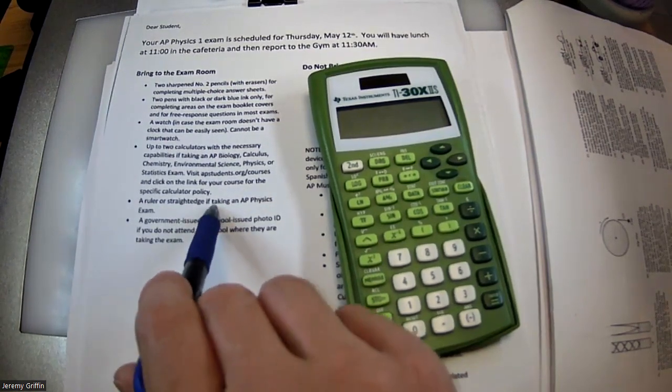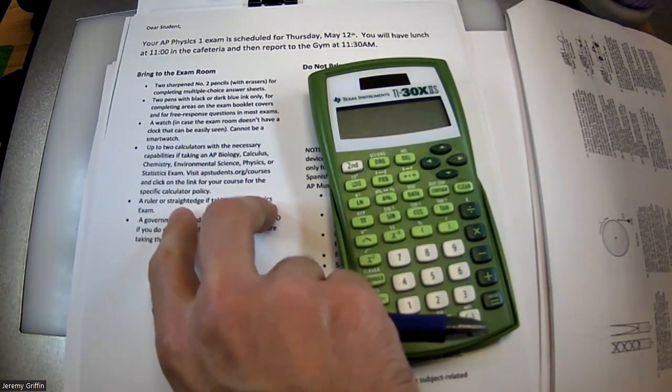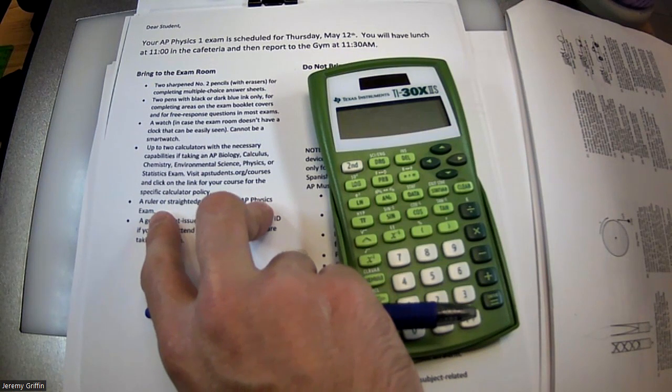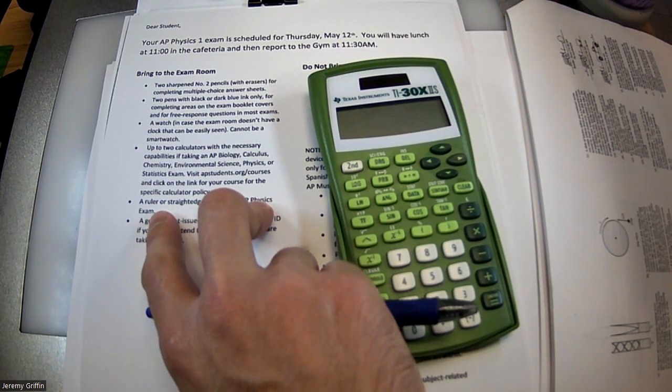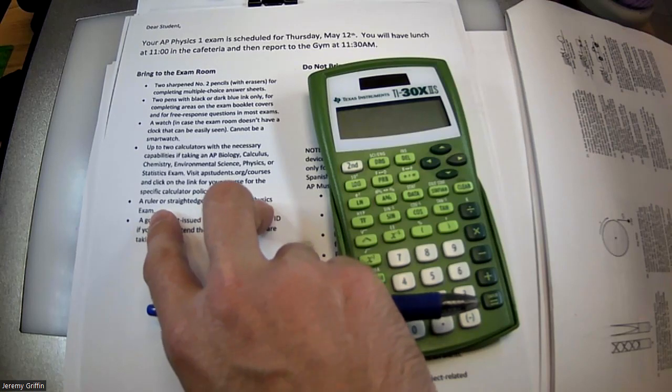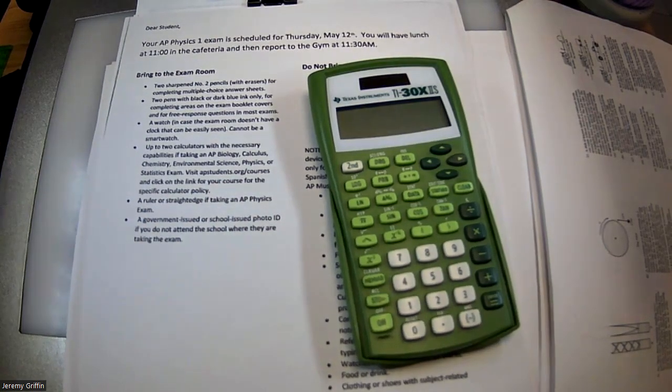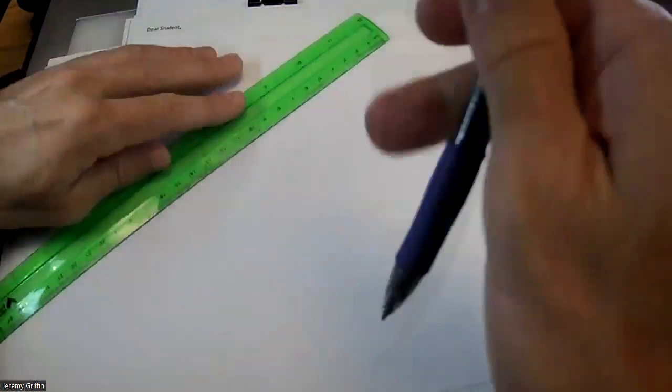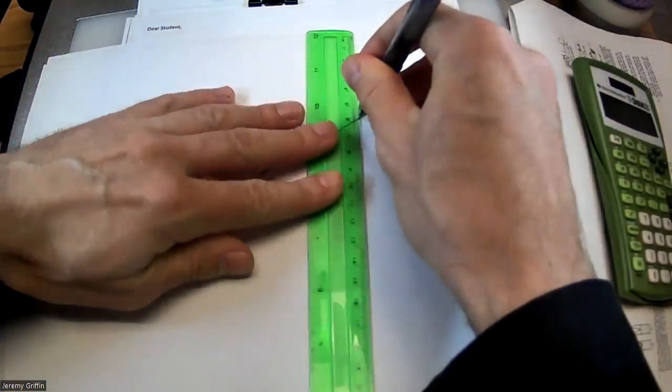A ruler or a straight edge. Look, especially for the AP physics exam, guys, there's like a 95% chance you're going to have to draw a free body diagram, right? Okay. Sketch up one of these free body diagrams. Look, I got a straight edge right here. Look at this. Whip.